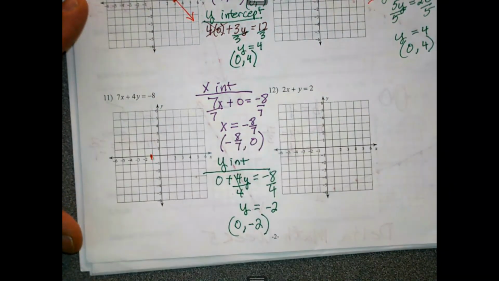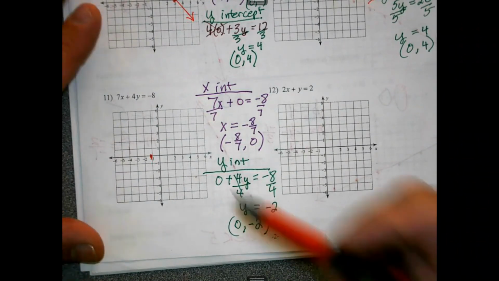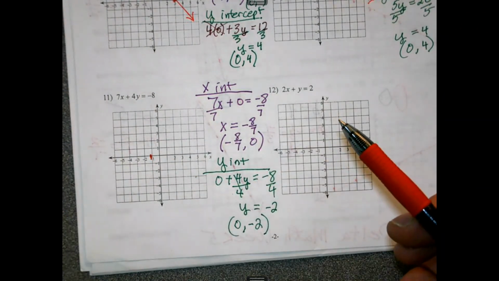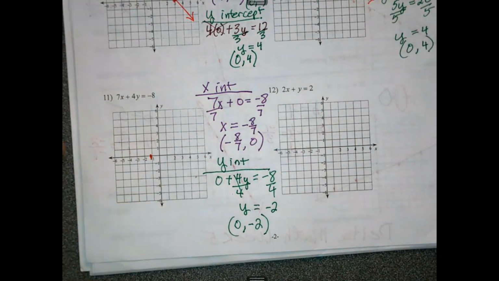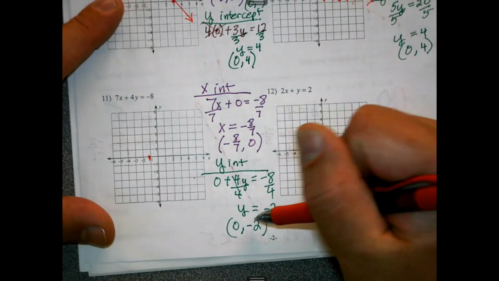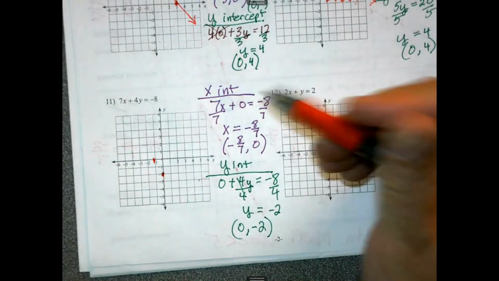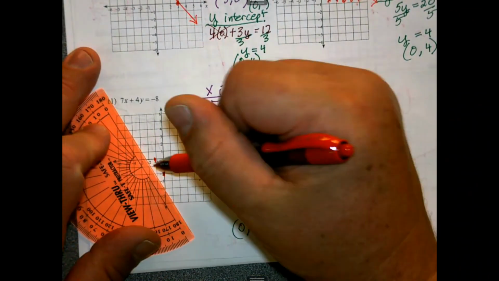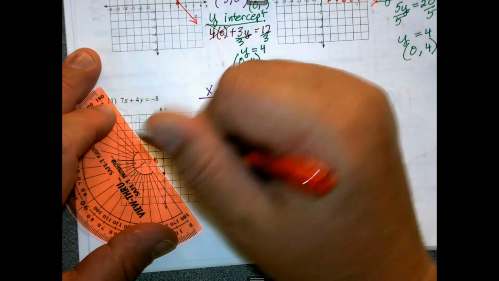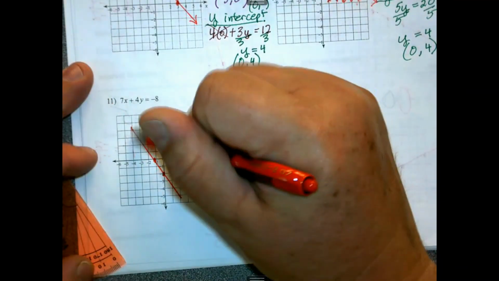Again, graphs are not accurate in mathematics. Graphs are more of an estimate because of this situation. Okay, and my y is 0, -2. There's my 2 points. There's my line.